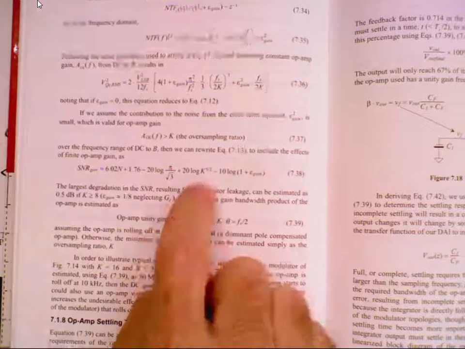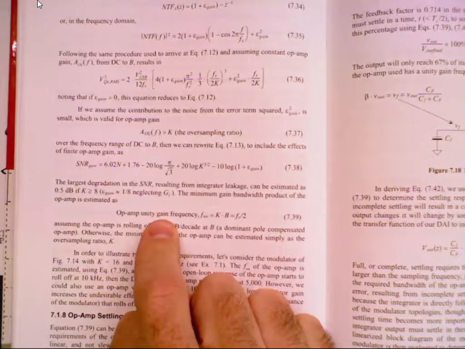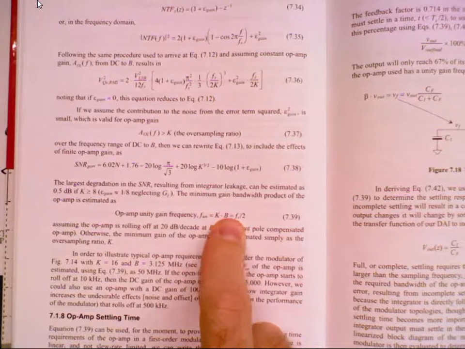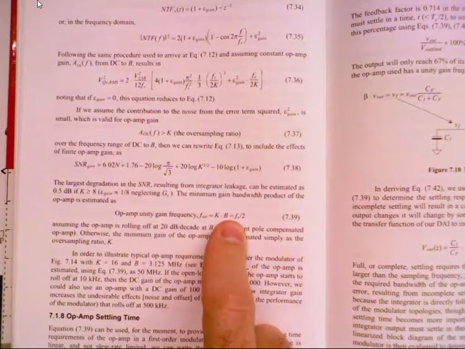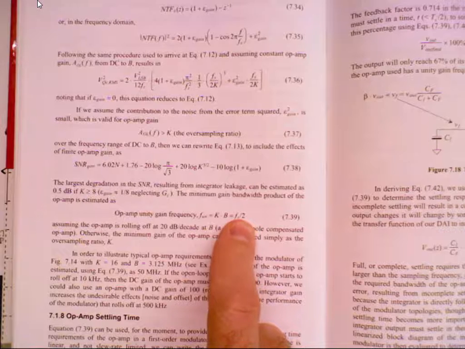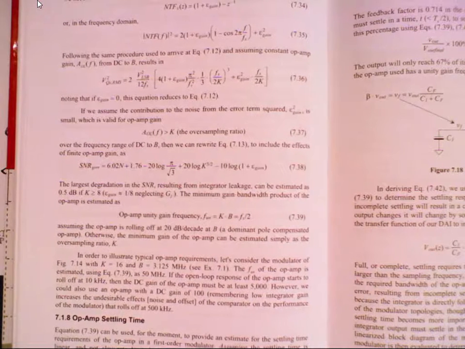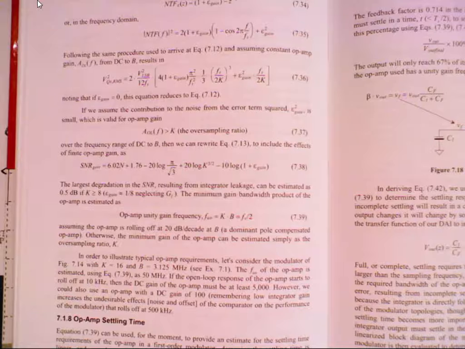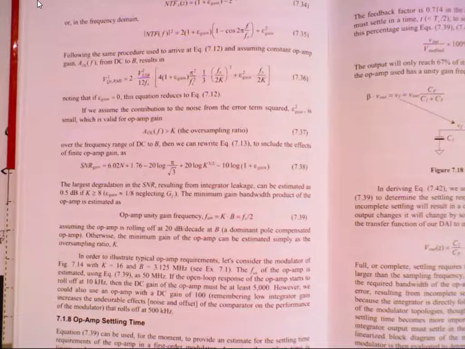At the same time, you can look at the op-amp unity gain frequency following similar arguments, and you want the unity gain frequency to be at least F sub S over 2. And the key point here is that, okay, well, I don't need a good op-amp. I can have an op-amp with a low gain, and I can have an op-amp that has a bandwidth of F sub S over 2, and the data converter is still going to work. Does everybody follow that? Okay, so I'm going to talk real quick about bandwidth, and then we'll quit. Are there any questions?